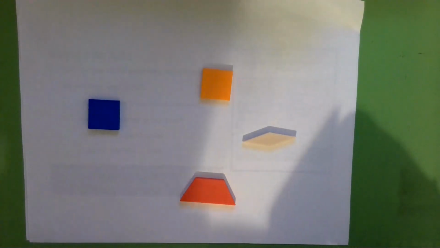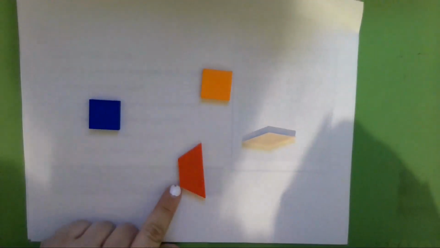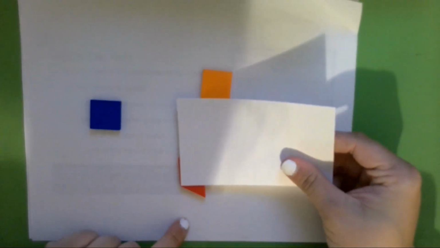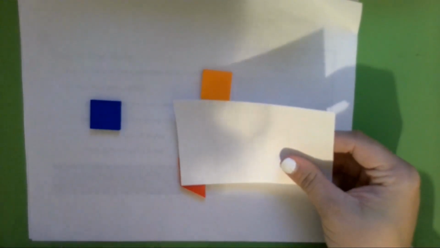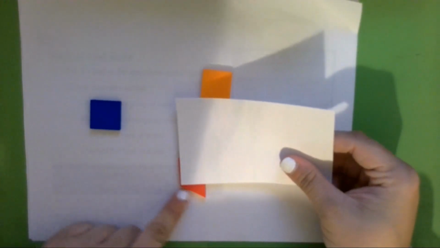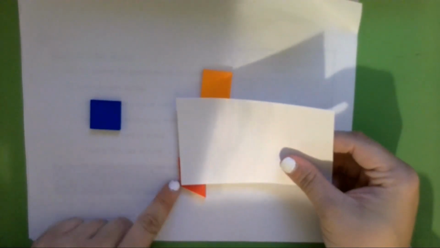Let's try one more. Is this a right angle? Yes or no? I bet you said no. Why is it not a right angle? I bet you said it's not a right angle because both sides do not touch. The square corner does not fit exactly. Nice work.